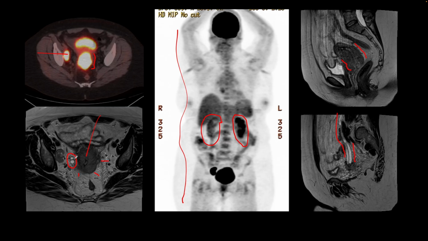And so this patient has a duplicated ureter on the right side, and that ureter is being occluded by the tumor, because of which there is hydroureter, and we see signs of hydronephrosis on the FDG PET scan as well.